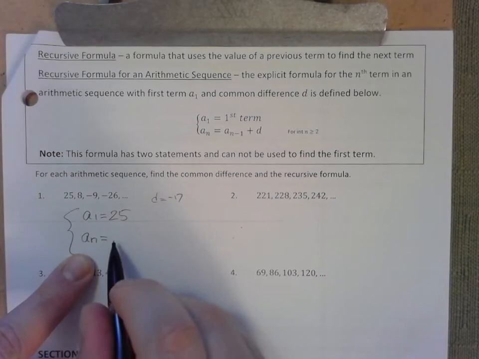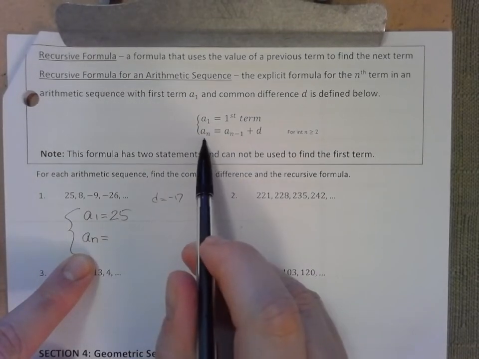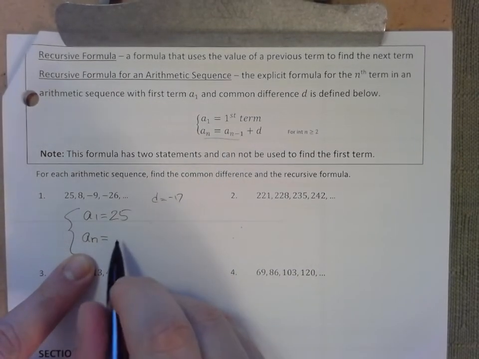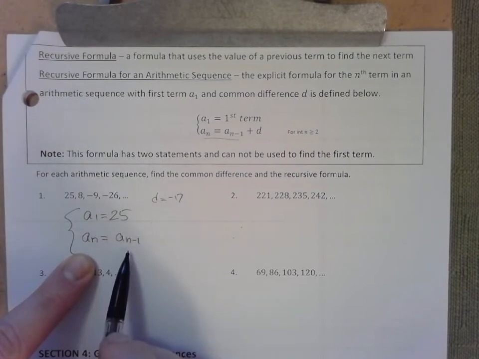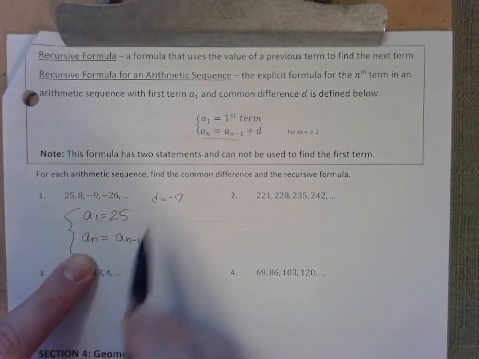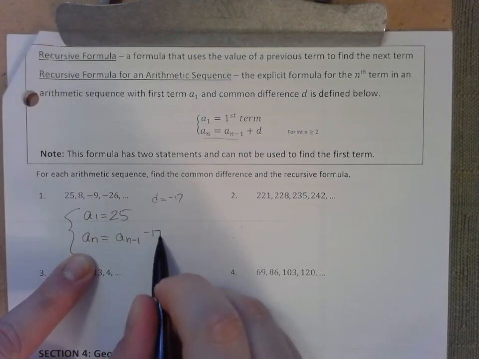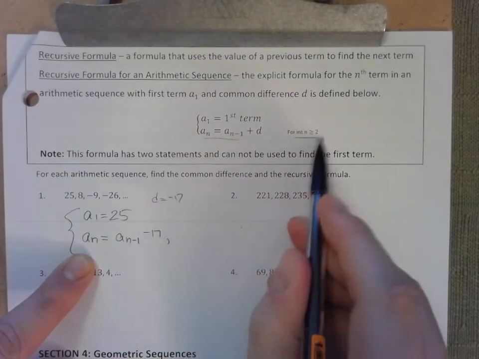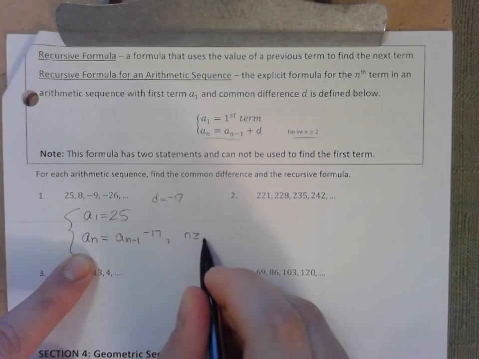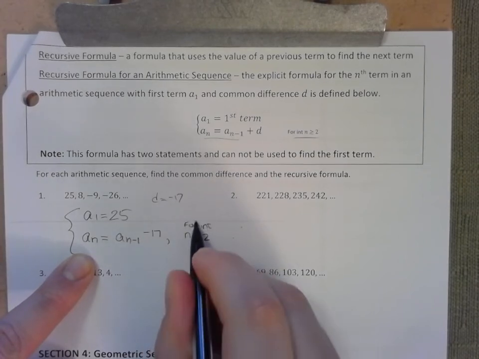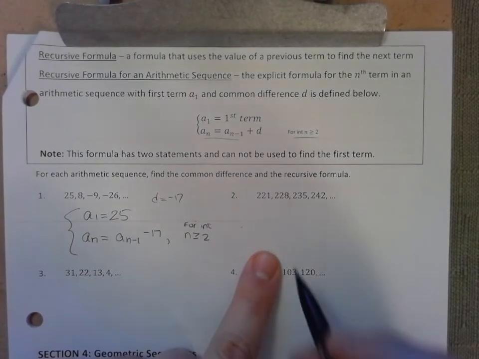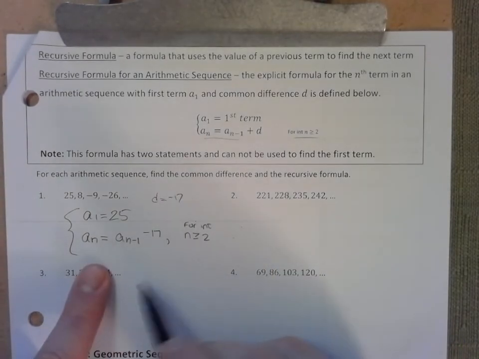So let's do this. These statements always start the same way. The next term is the previous term. This represents the previous term, the term immediately in front. And we're going to write minus 17. This formula only works where n is greater than or equal to 2 and n is an integer. For integers, n is greater than or equal to 2. Question 2. By the way, that was it.